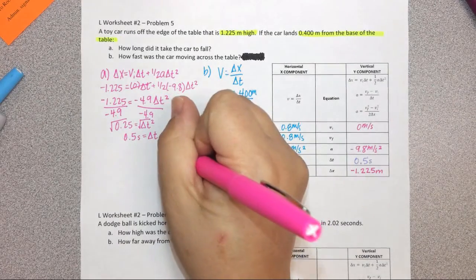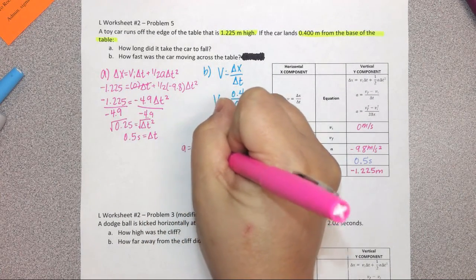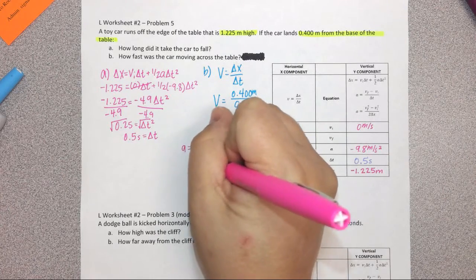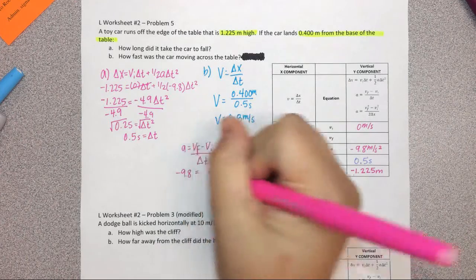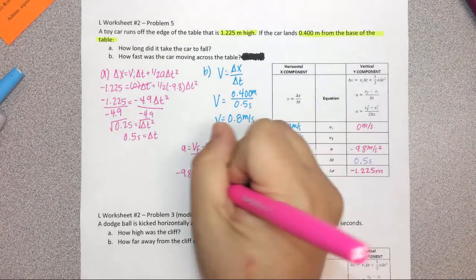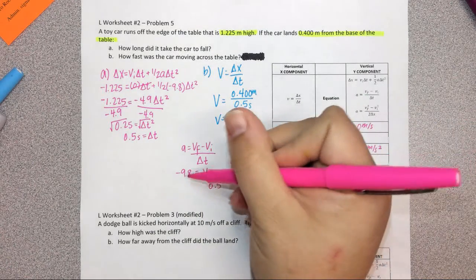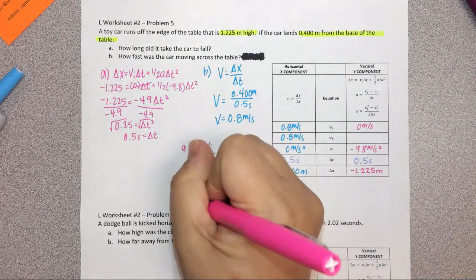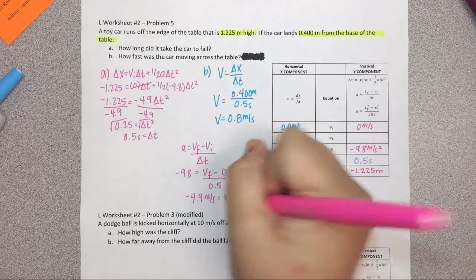Okay? So equation 2 says a is equal to vf minus vi over delta t. a is negative 9.8 because we're using vertical information. We're looking for vf. vi is 0 meters per second, and our time is 0.5 seconds. So negative 9.8 times 0.5 gives us negative 4.9 meters per second for our final velocity.